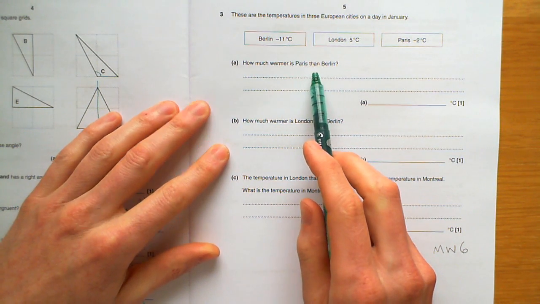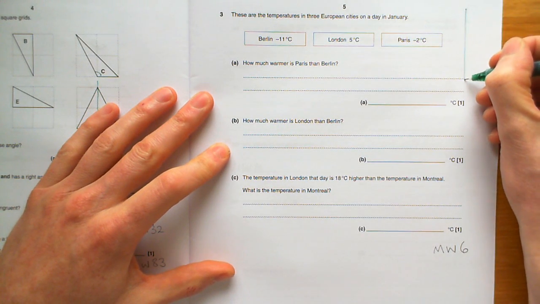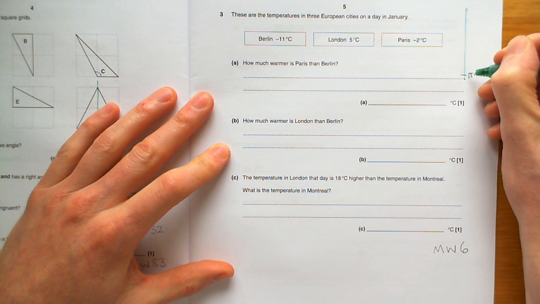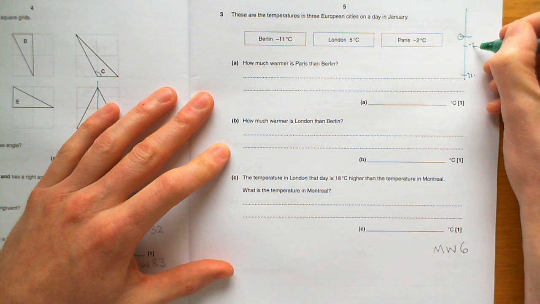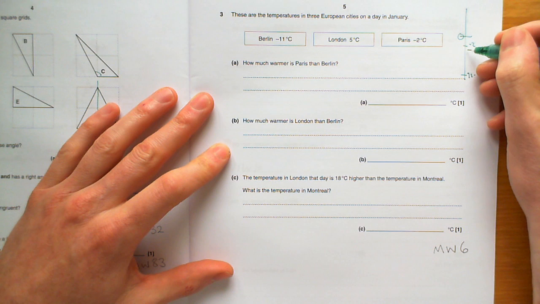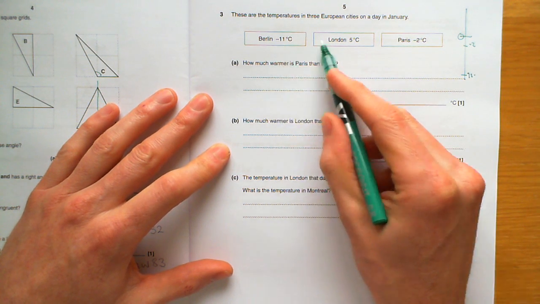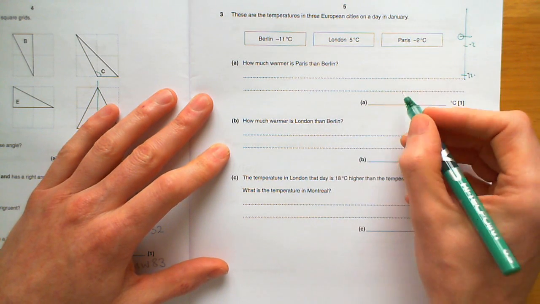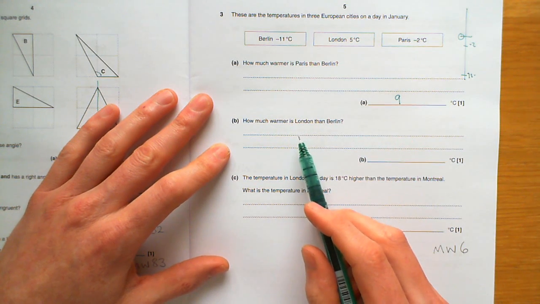Question 3. These are temperatures in 3 European cities on a day in January. How much warmer is Paris than Berlin? So we want Paris and Berlin. Think of your number line down there, minus 11, it's going to be about there somewhere, and minus 2, let's put 0 in there, let's say that's minus 2. You just want to count up minus 11, minus 10, minus 9, and so on. The other way to do it is to find the difference between minus 11 and minus 2. If you do it, you find it should be 9. Paris is 9 degrees warmer than Berlin.